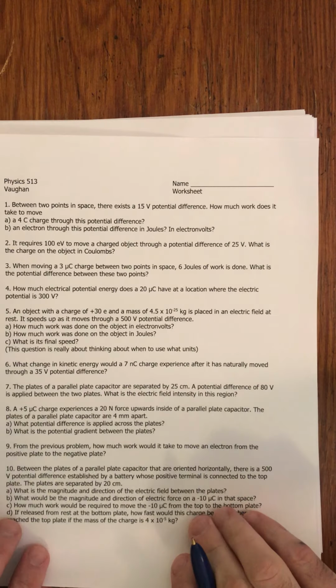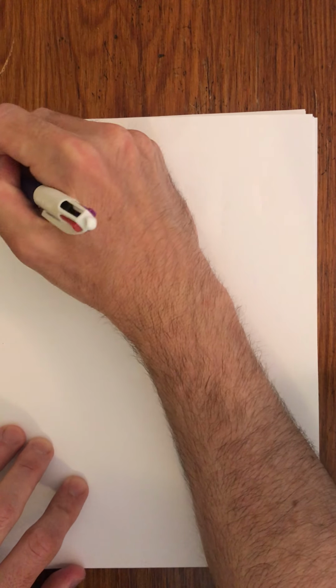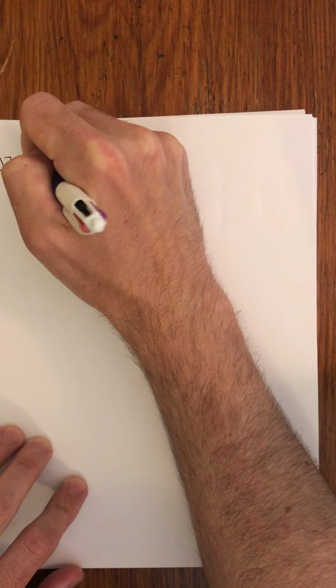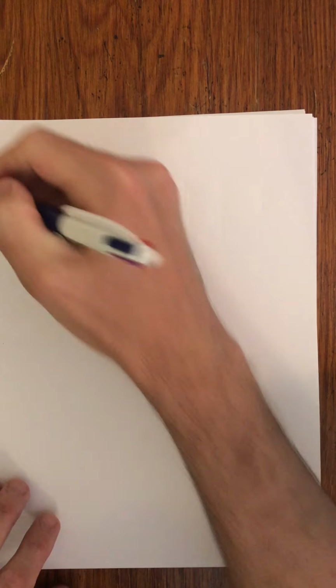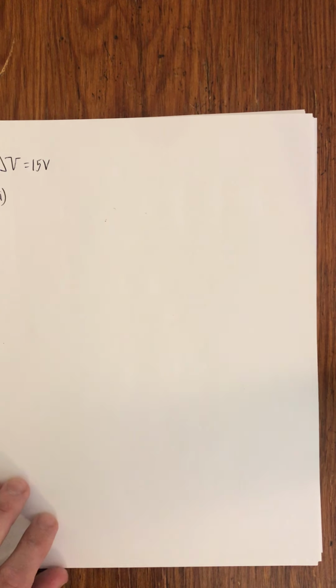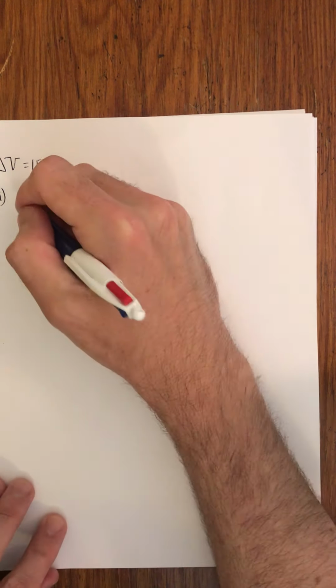Number 1. So just so that we can all see the sheet I'm working with, it's that one there. Between 2 points in space, there exists a 15-volt potential difference, right? So the voltage is 15 volts. Now, I don't know which point is at a higher potential or a lower potential. That's not really the point of this problem. How much work does it take to move a 4 coulomb charge through this potential difference?